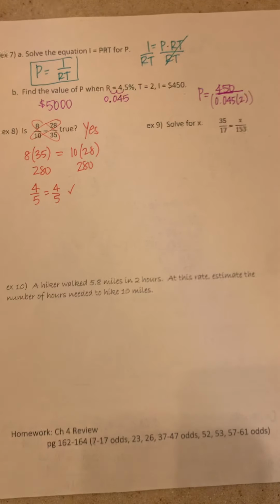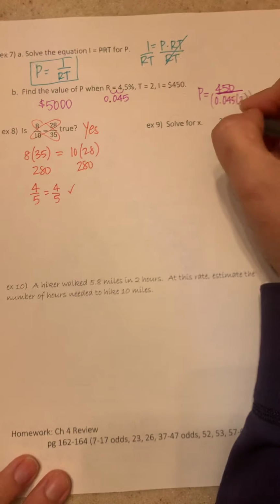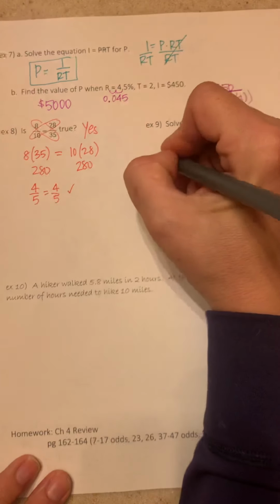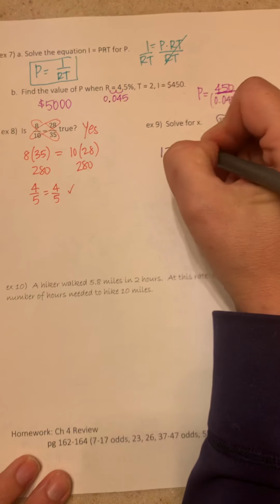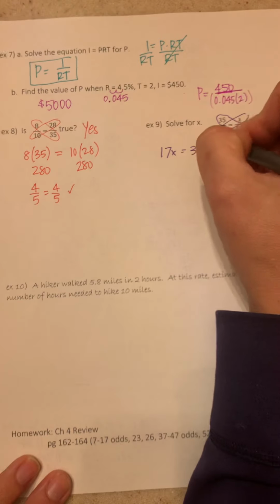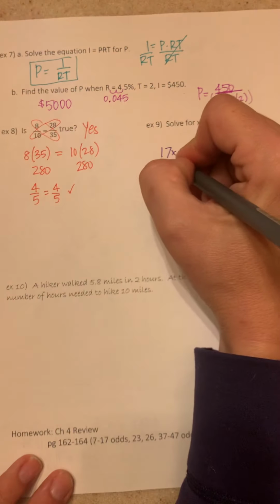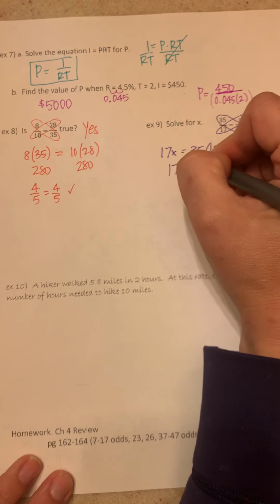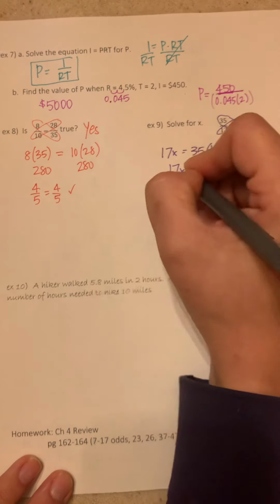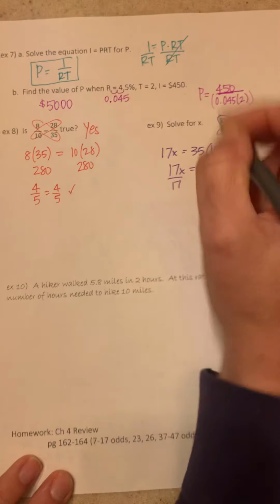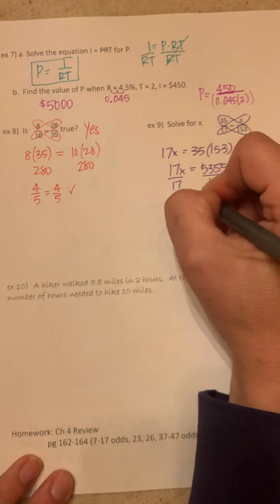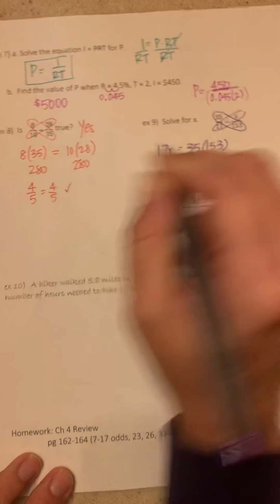Our next one, solving for x. Again, I like that cross multiplying and setting equal. So now I'm going to divide by 17. And I get x is 315.